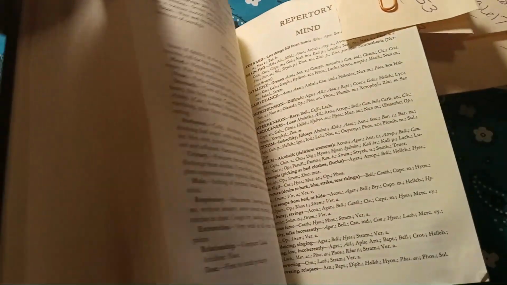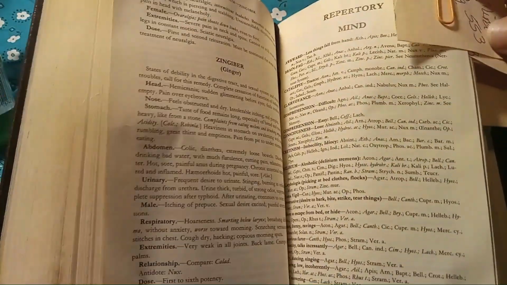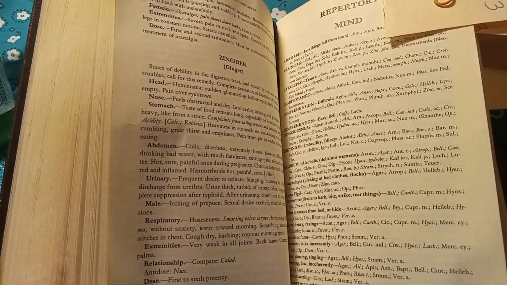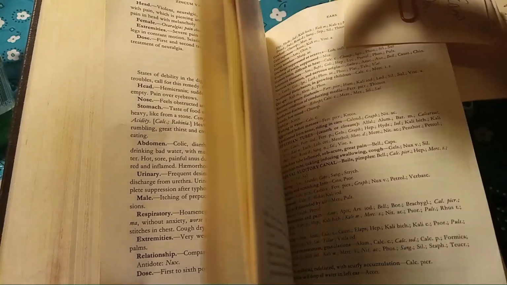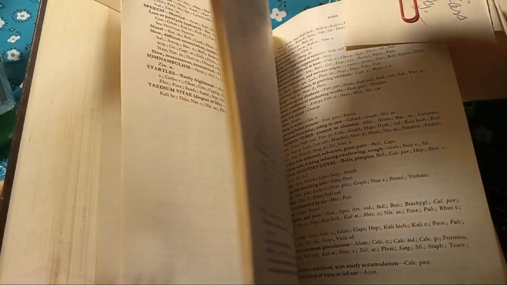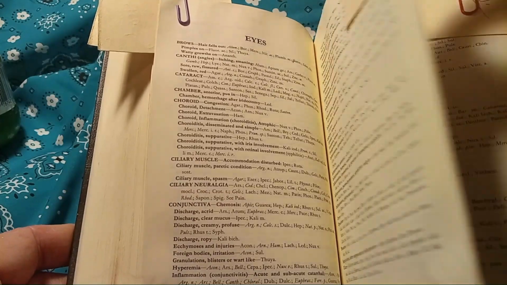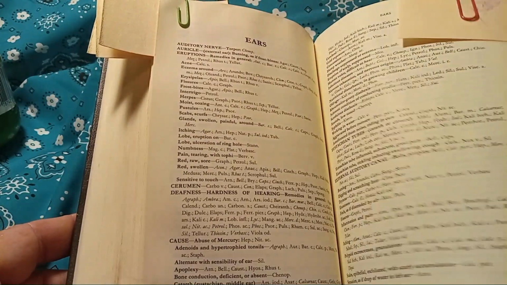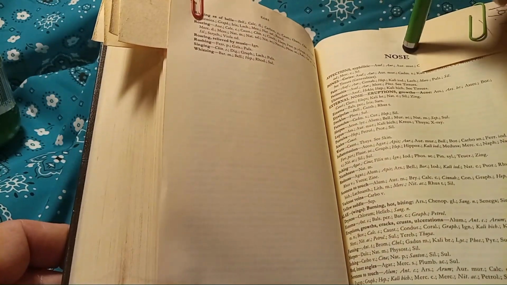Now, we move on to the repertory. Look at the sections it contains: the mind, head, eyes, ears, nose, face, mouth, tongue, taste, gums, teeth, throat, stomach, abdomen, urinary system, male sexual system, female sexual system, circulatory system, locomotor system, the skin, fever, nervous system, generalities, modalities, and the index to the repertory.